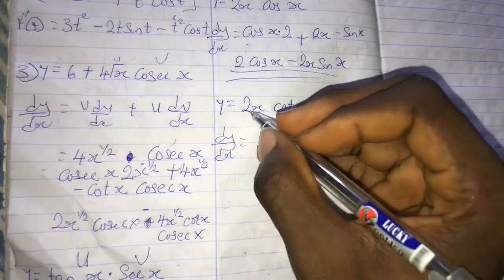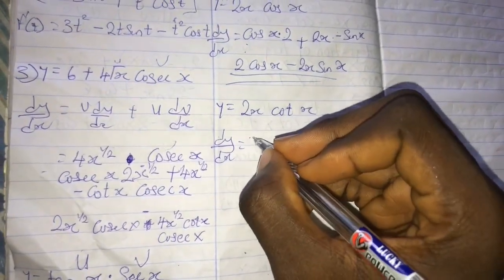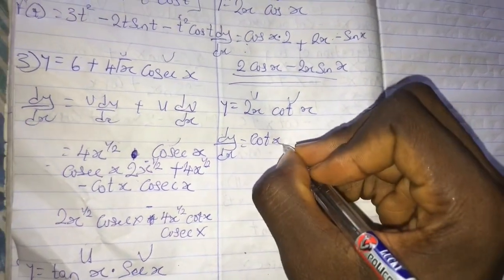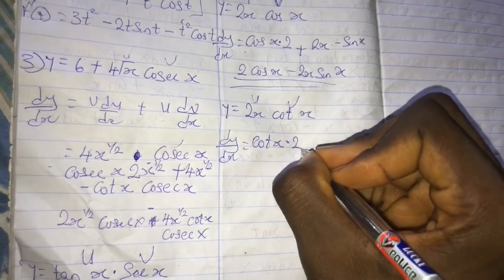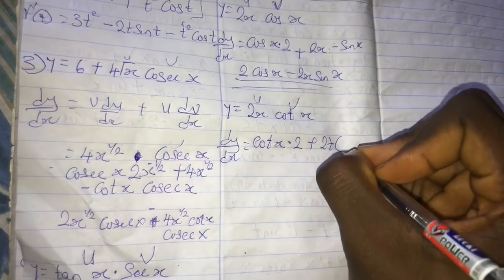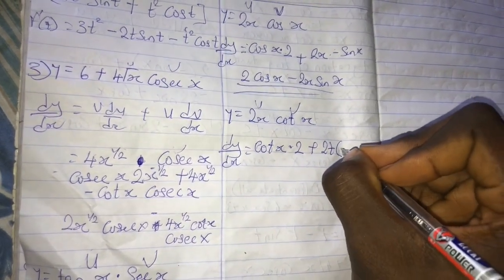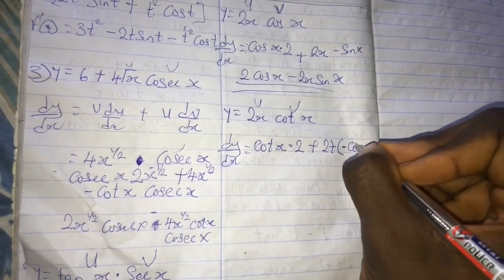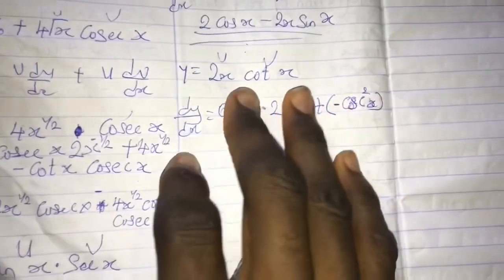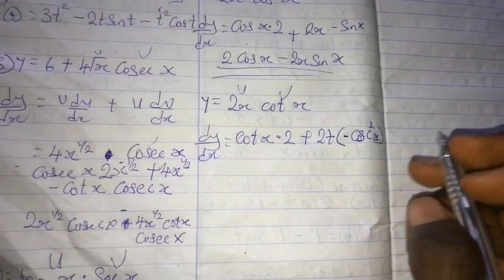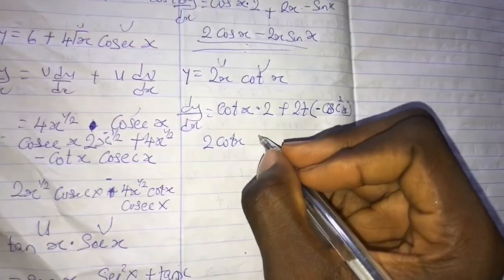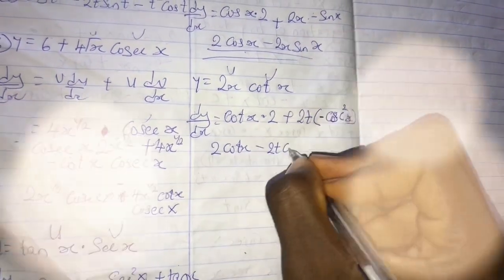This is u as usual, this is v. So v cot x du, du is what? Plus u dv. dv is what? Cot is what? If you differentiate cot, then you have cosec square x. So if you check back, that's what you get. This cosecant square x. Therefore, our answer is what? 2 cot x minus 2x cosec square x.